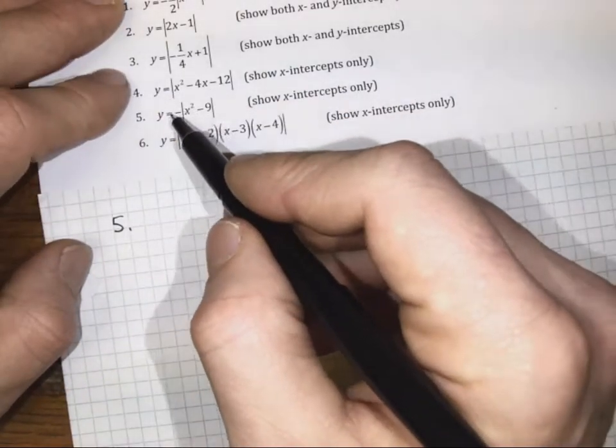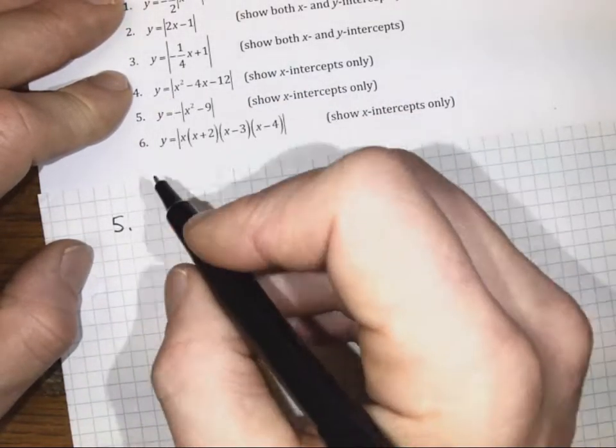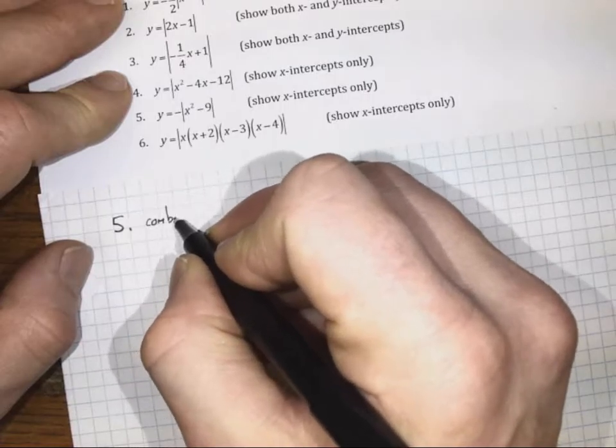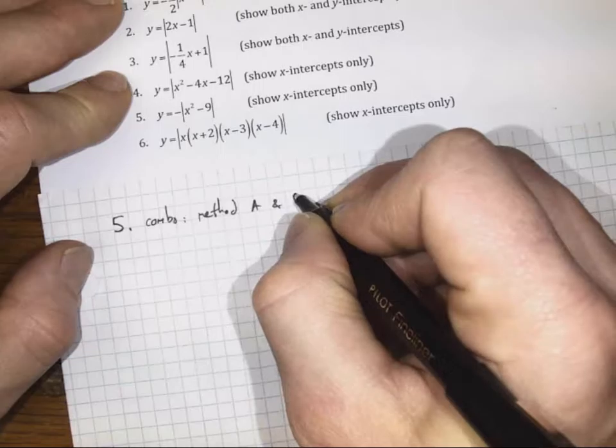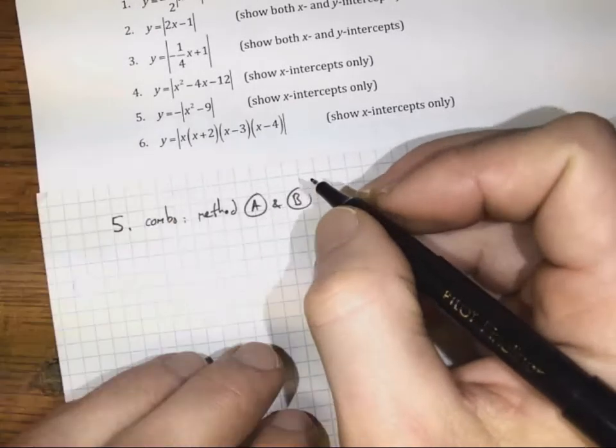But in addition, we've got this negative on the outside. So we're going to need a combination of method A and B. But we're going to start with method B.